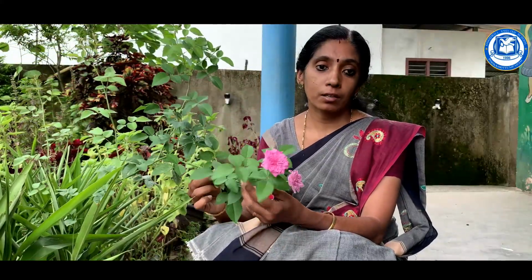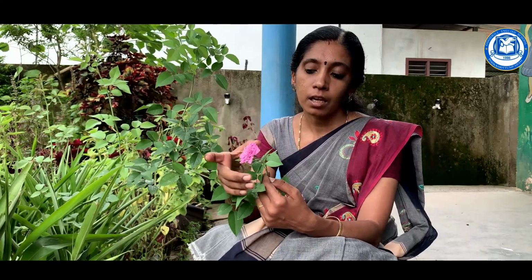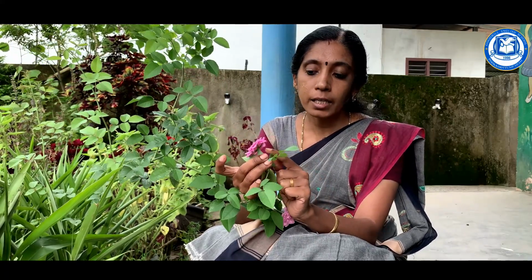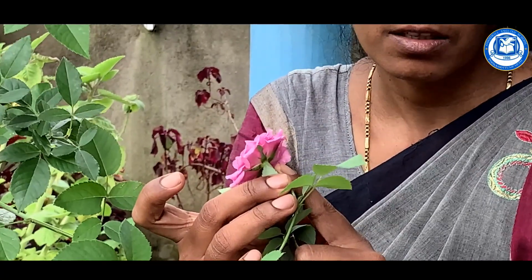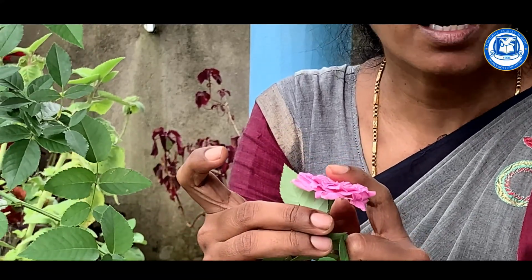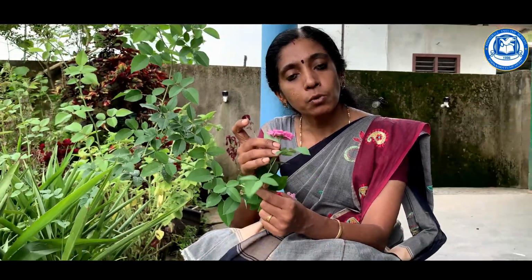So let us learn about the different parts of a flower. The flower has two main parts. The colored part of the flower is known as petals, and the green part below the flower is known as sepals. So the green part is the sepal and the colored part is the petal. This is the part which is present in mostly all the flowers. But some flowers also have some other parts.